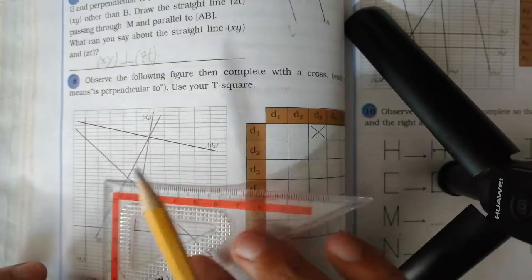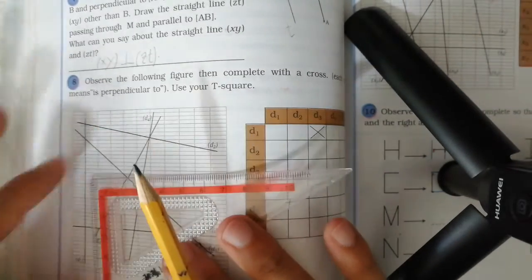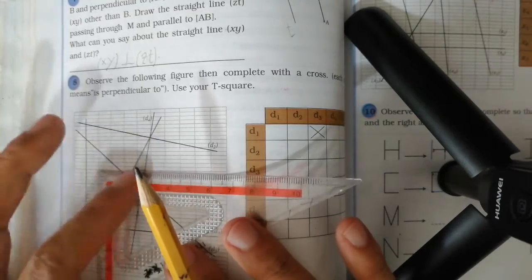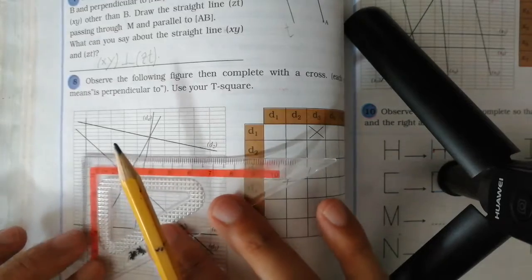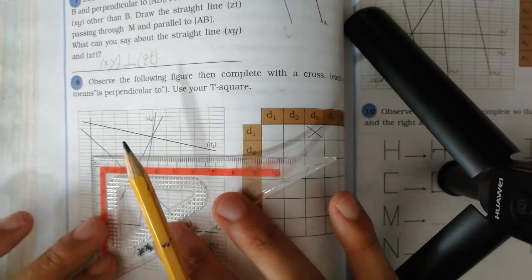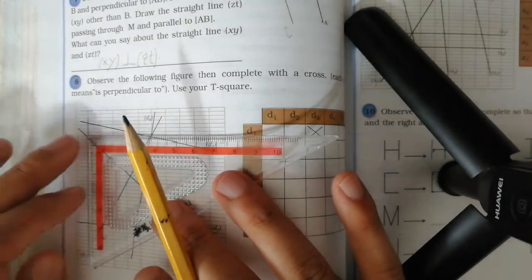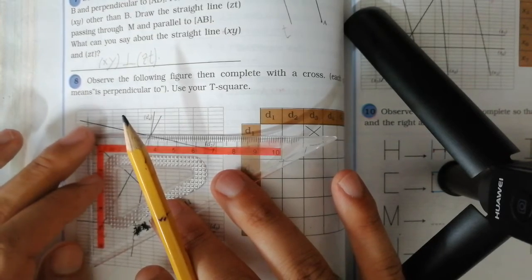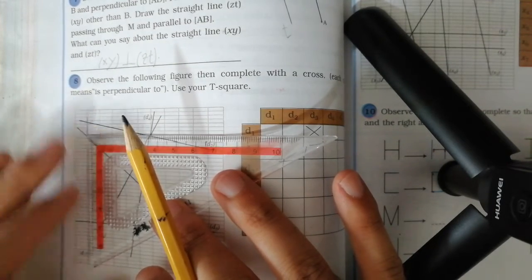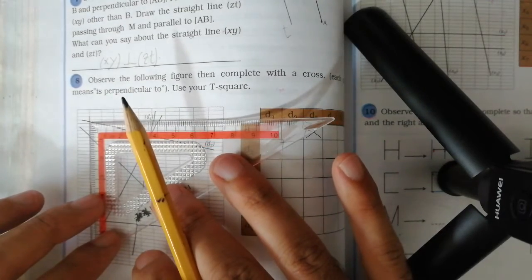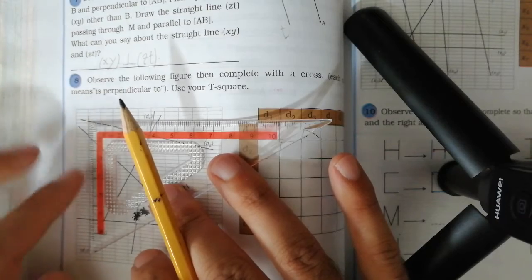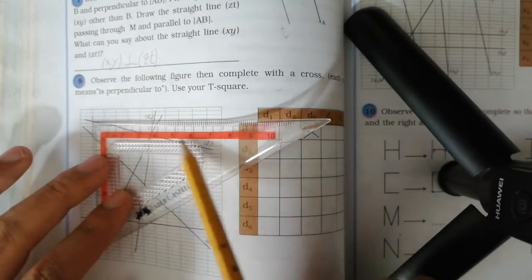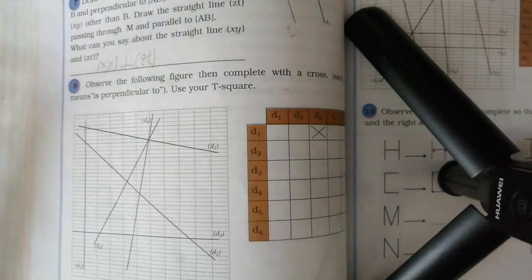Using the t-square, put D1 on one of the two sides of the right angle, with the vertex of the right angle at the point of intersection. We notice that D1 is on the first side, but D2 is not on the other side, so they are not perpendicular.